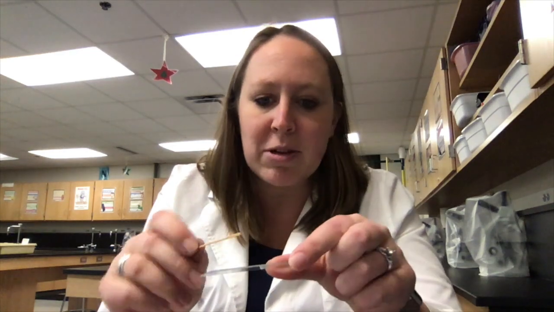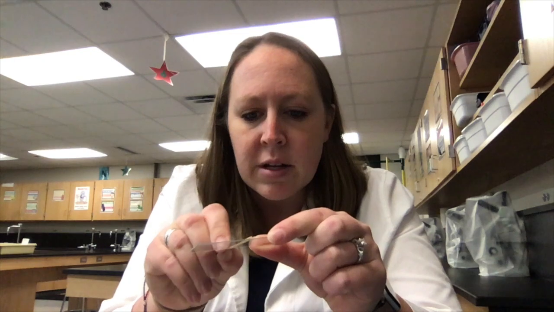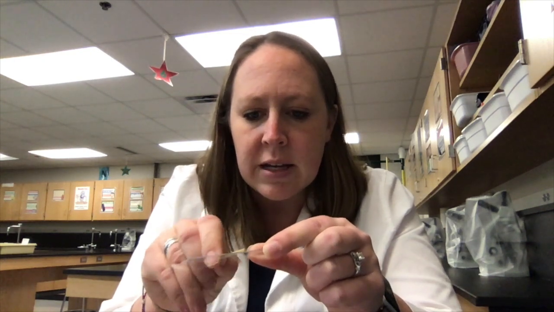And what I'm going to do is I'm going to take this and I'm going to smush them. That's the technical term. I'm going to smush them onto this slide. So I'm going to just kind of spread those cheek cells around here on this slide. So there they are. They're on there, okay? But they're really tough to see yet, you guys.